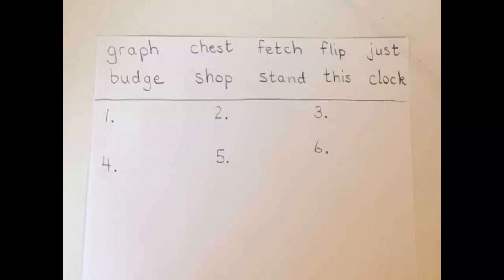All right. Number 7. I'm sorry, I missed something there. Okay, a word that means to move something.